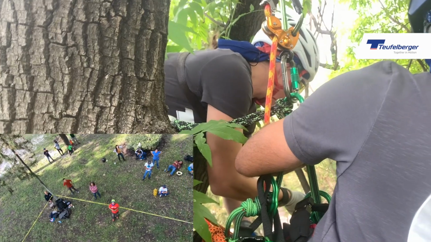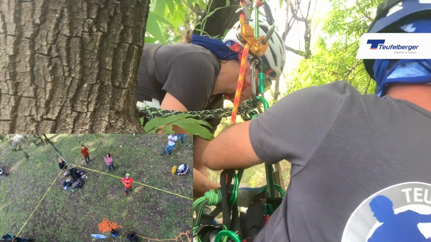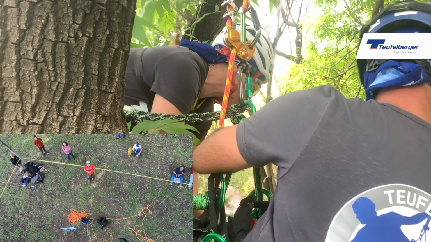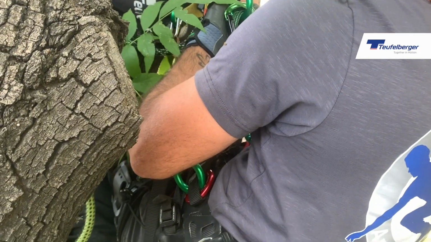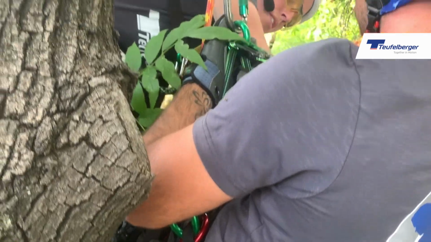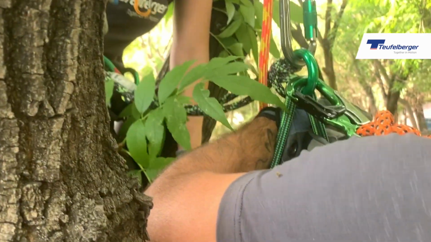So I'll communicate with you on the ground. This is what's happened. I'm able to carry out the rescue. Would you like me to continue and bring them down? And they'll say yes. I've attached myself to the casualty. So I've got a harness to harness attachment point. So I've gone from the casualty's bridge to my bridge.